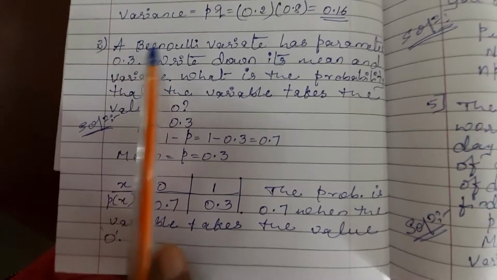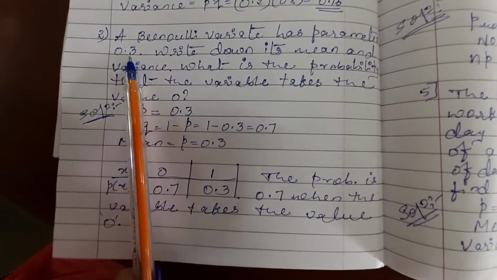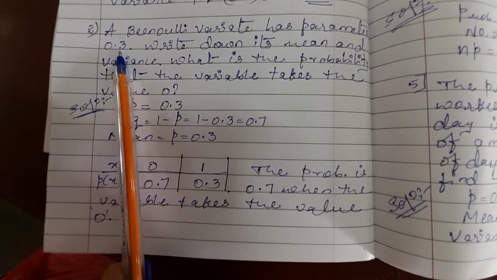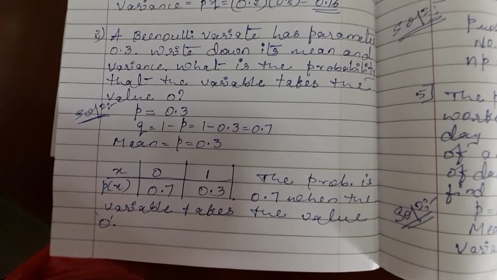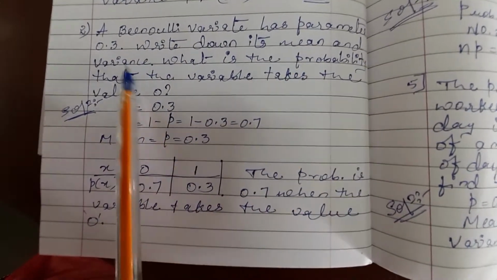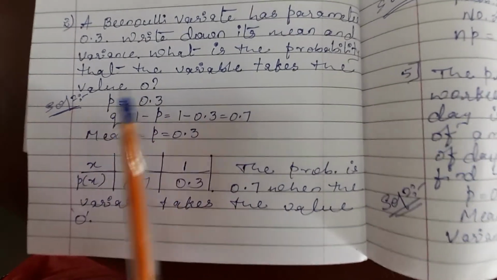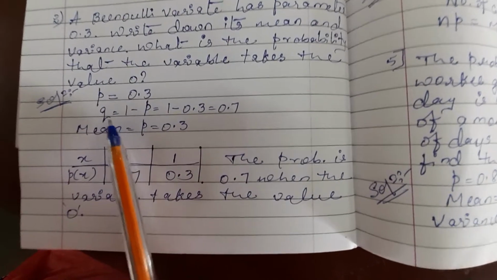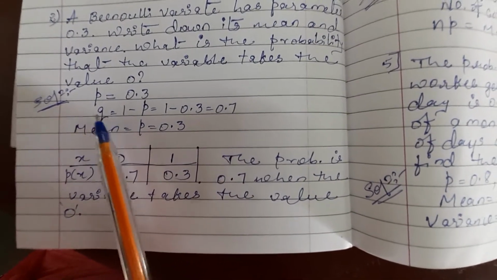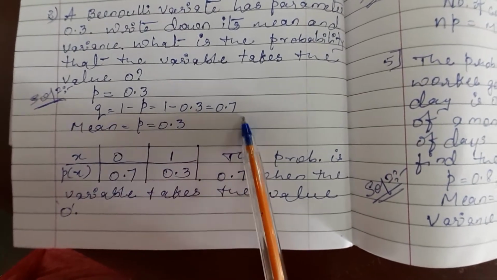Then, a Bernoulli variate has parameter 0.3. The parameter is nothing but P. The parameter of a Bernoulli distribution is P, and the mean of a Bernoulli distribution is also P. Write down its mean and variance. What is the probability that the variable takes the value 0? Here it's given that P equals 0.3 and Q can be calculated using Q equals 1 minus P equals 1 minus 0.3, that is 0.7.